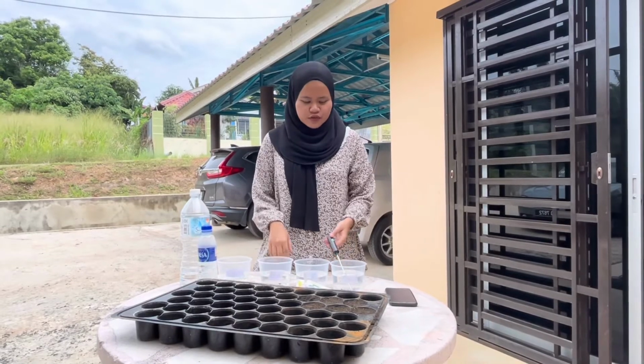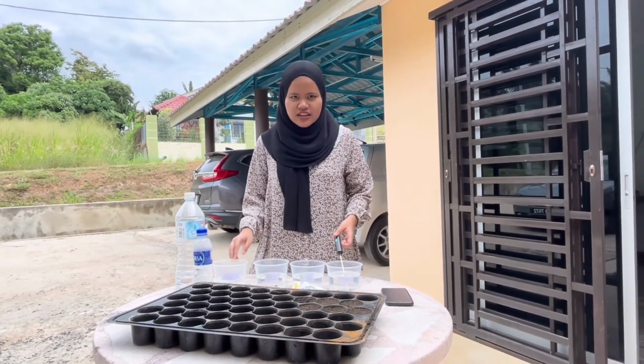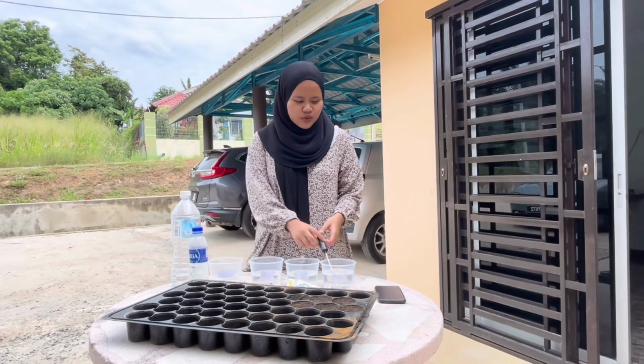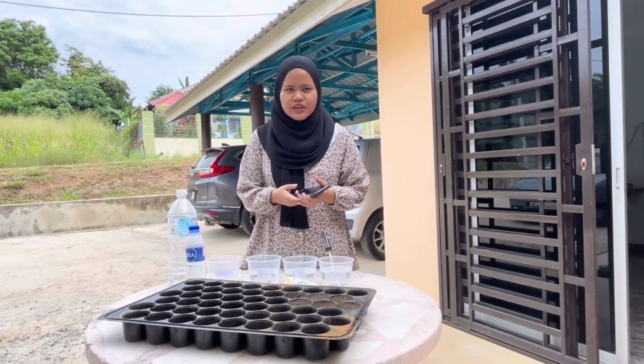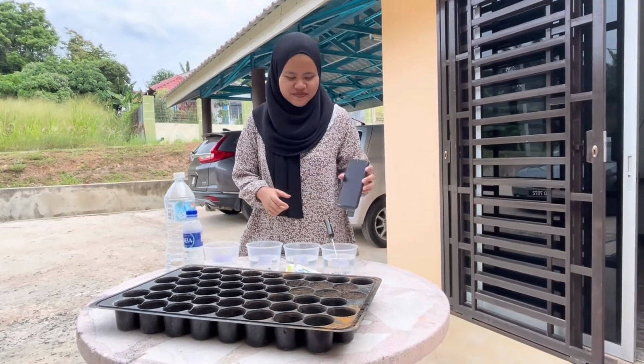And then we have to soak these 3 seeds in the allotted time. We can use the timer on the phone to make sure the time is right.